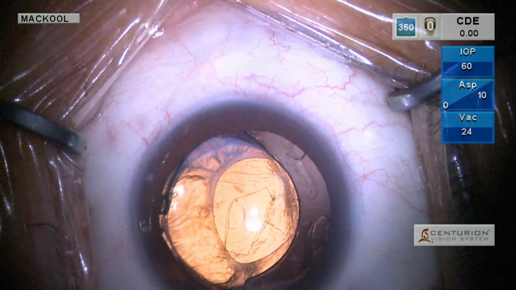This patient has undergone cataract extraction with implantation of a trifocal PanOptix intraocular lens 3 months ago and was referred with a decentered and tilted intraocular lens. As we can see here in this left eye, the superior edge of the optic is tilted anteriorly, and in fact it's captured by the anterior capsule.